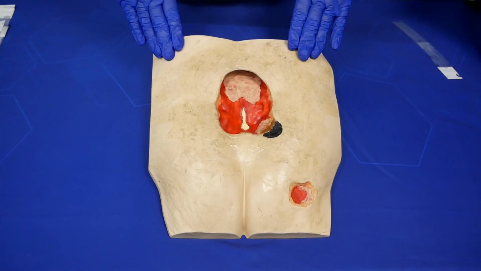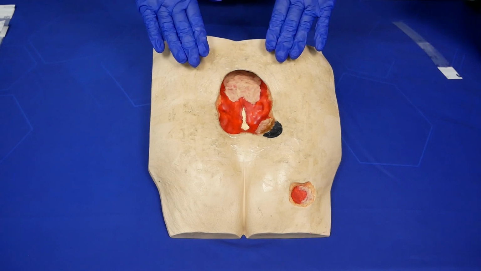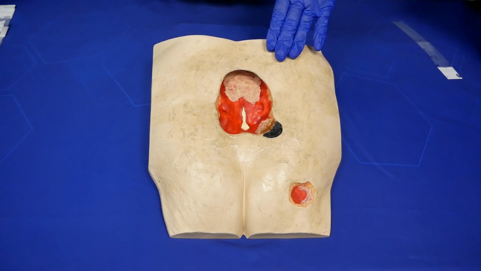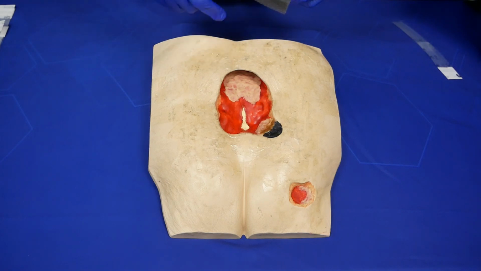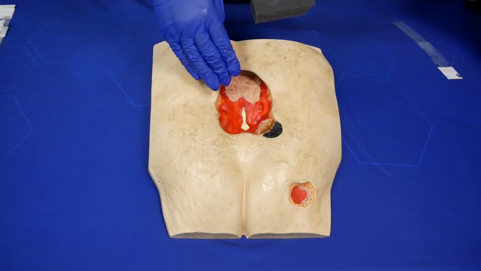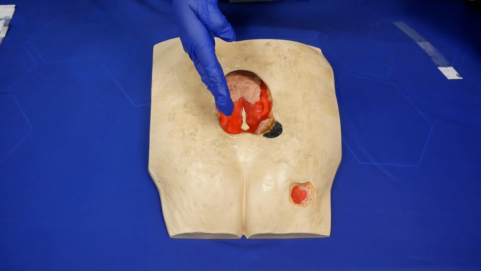Now that our peri-wound has been protected with our drape, it's time to apply our foam. So I've got a pre-cut piece of foam here that we are going to use to put inside our wound bed. The foam should be cut in a size where it covers the entire wound bed, left to right and top to bottom.